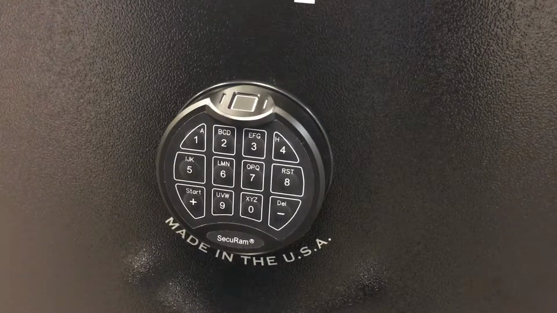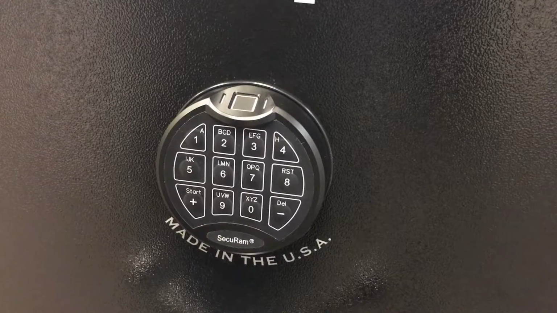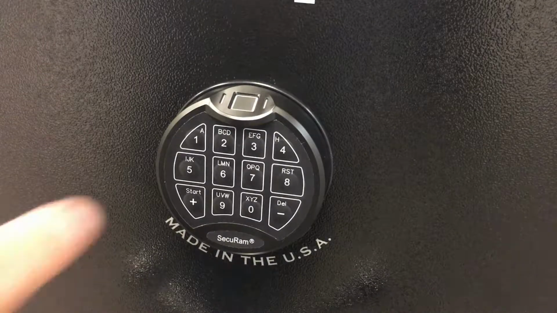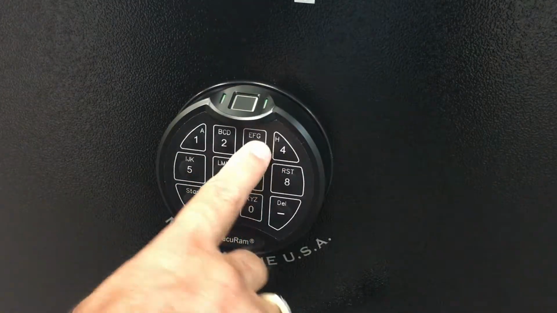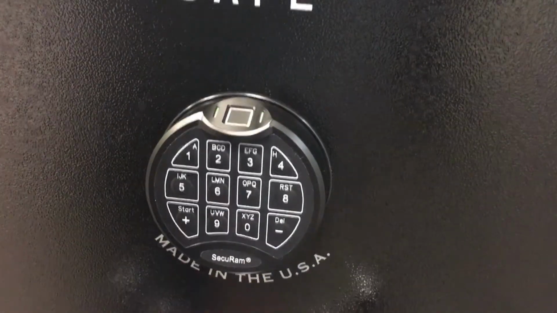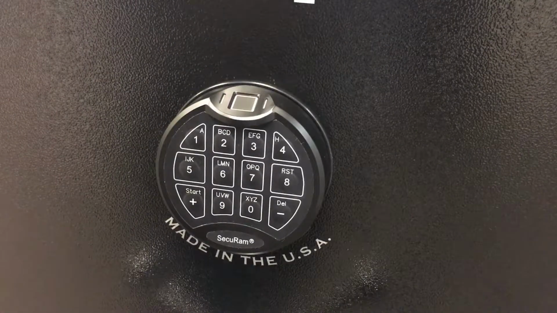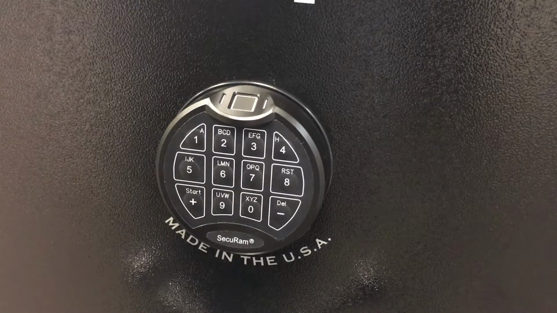All right, the next thing we're going to take a look at is let's remove users. So we've removed user 2's fingerprints, but his code is still there. So I can still enter 343434, which is the user 2 code, and I can open the safe. Now, how do we remove a user? So here's how we remove the user.